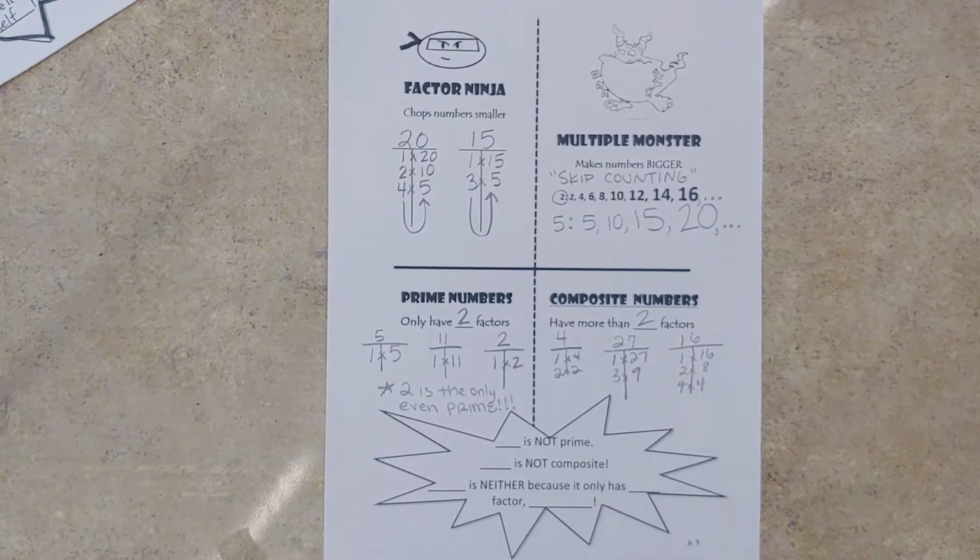Let's talk about a very special number though, 1. What are the factors of 1? 1, right? The only numbers we can multiply to get 1 are 1.